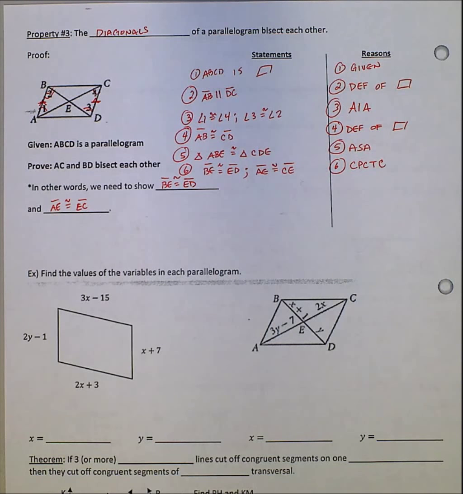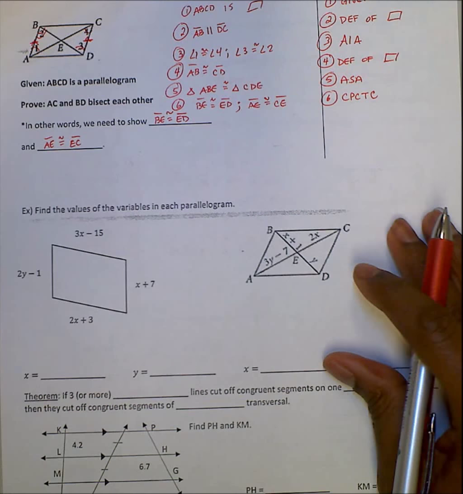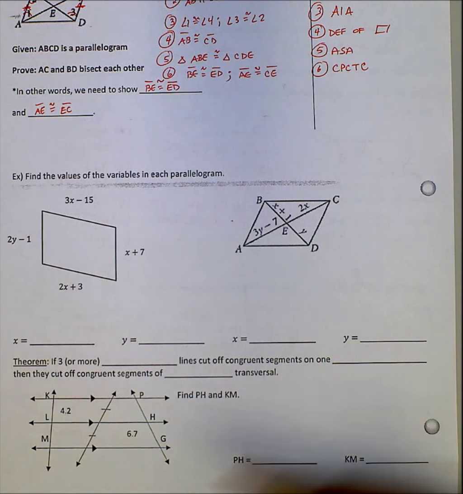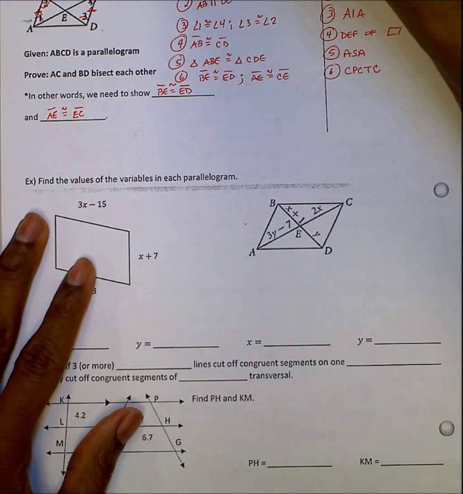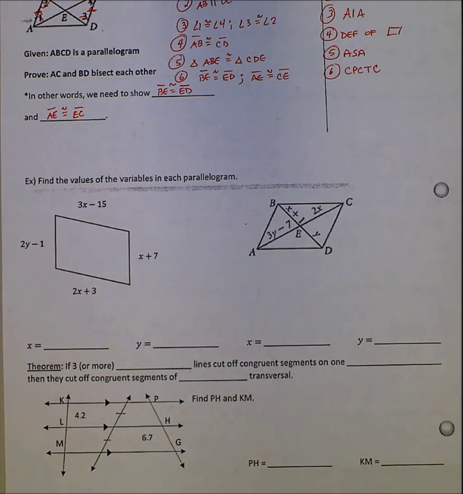So now we've proven that if we just start off knowing that it's a parallelogram, the diagonals must bisect each other. So every parallelogram's diagonals bisect each other. For the most part, you will not be asked to prove those necessarily, but if you were, you could.